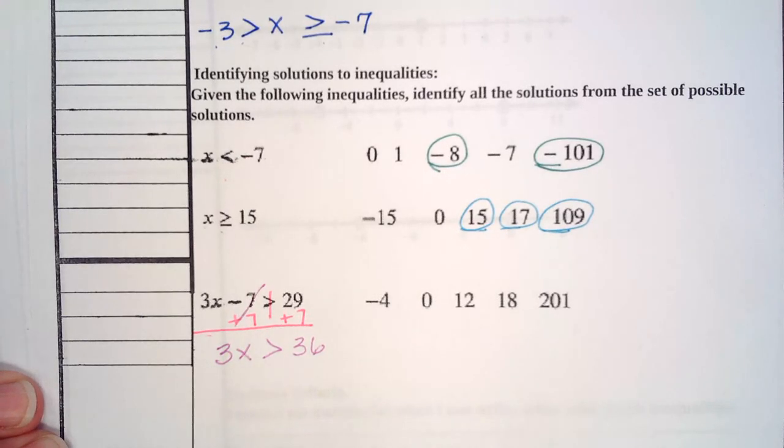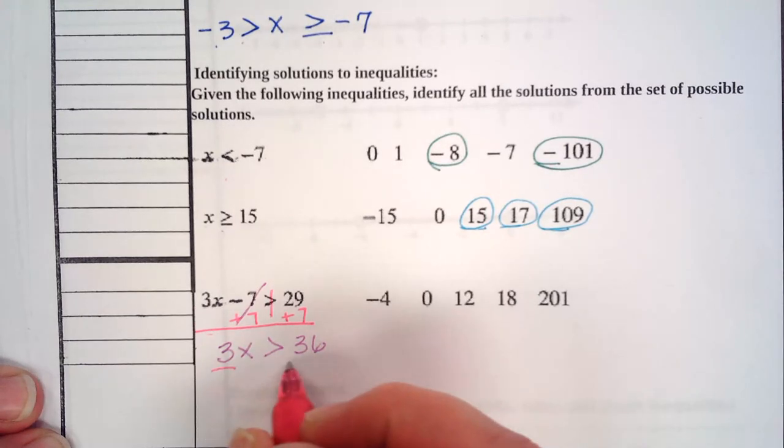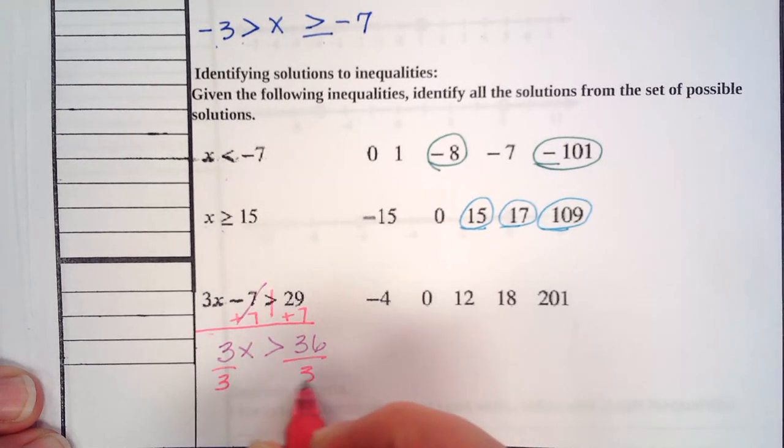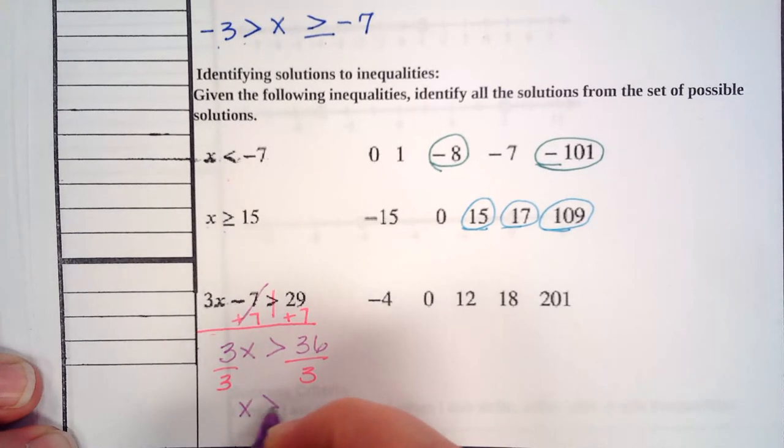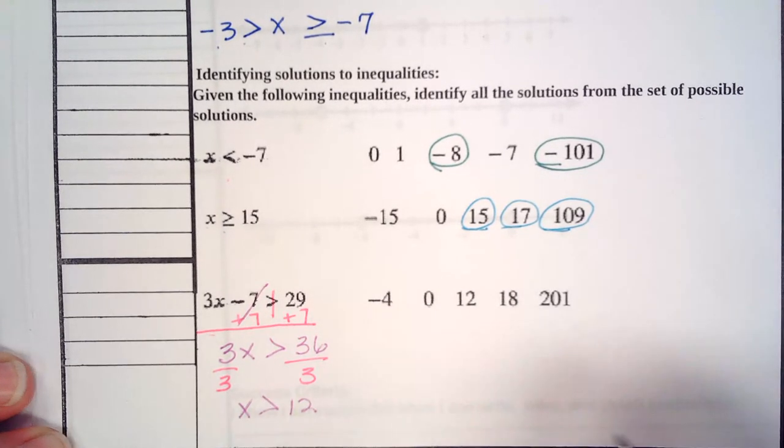Now what? Divide both sides by 3. And x has got to be greater than 12.